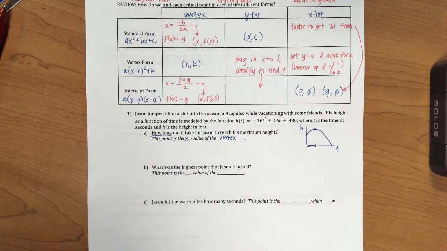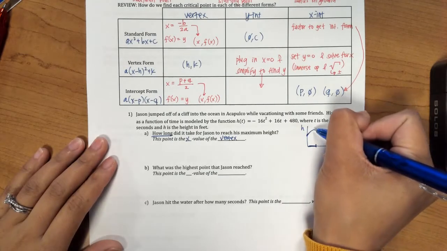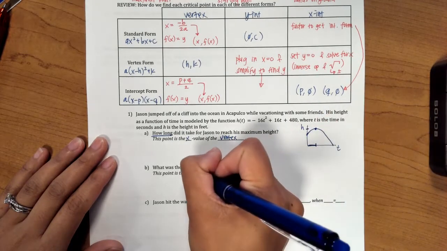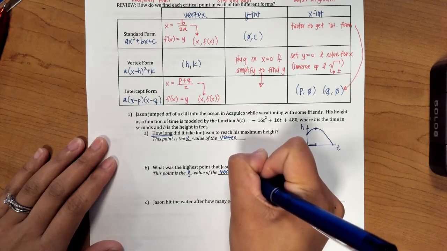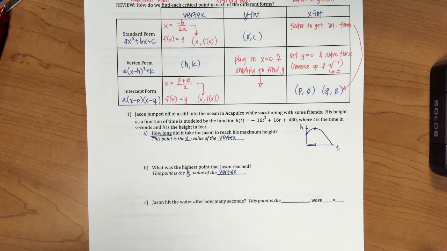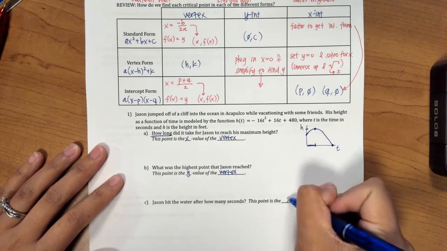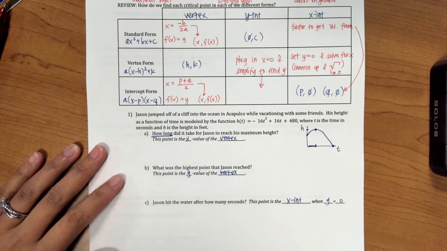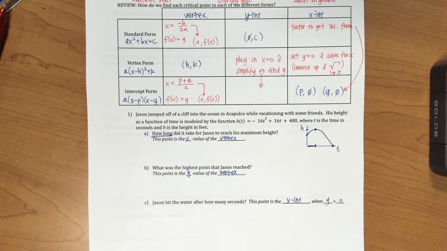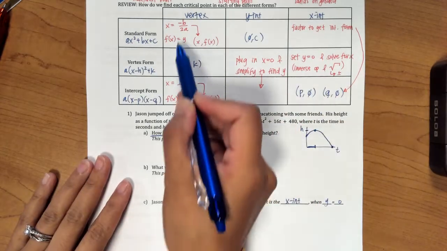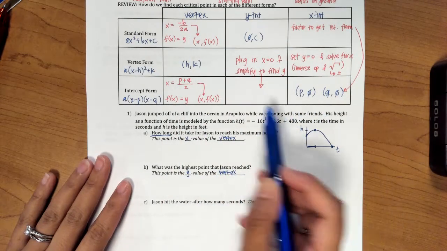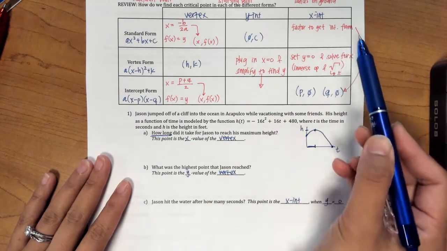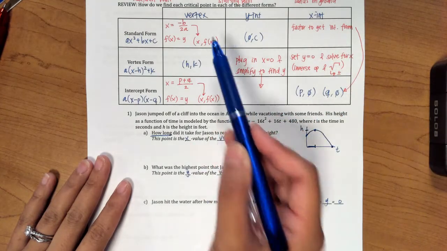And then B asks, what was the highest point that Jason reached? Well, the highest point is the y value of the vertex right here. Jason hit the water after how many seconds? Well, that's the x-intercept when y equals 0. Okay, so now we have all this information. You can easily just follow the directions for this, right? This is standard form, so we're going to be using this, this, and this. We need the x-intercept, and we need the vertex.